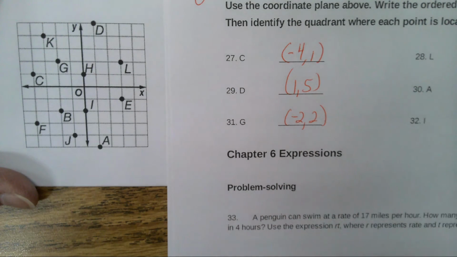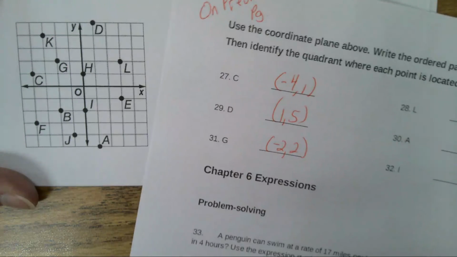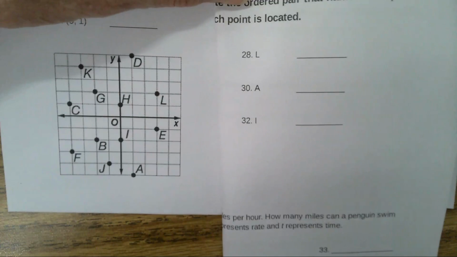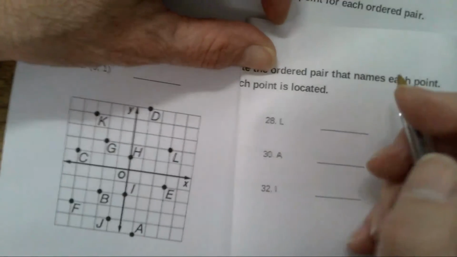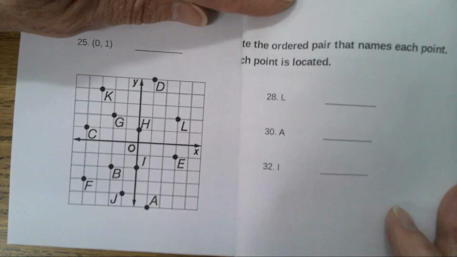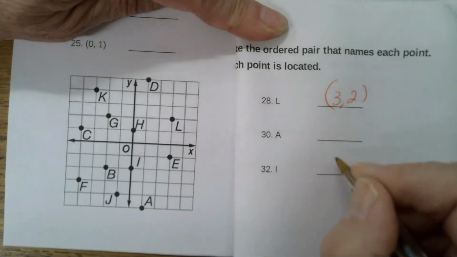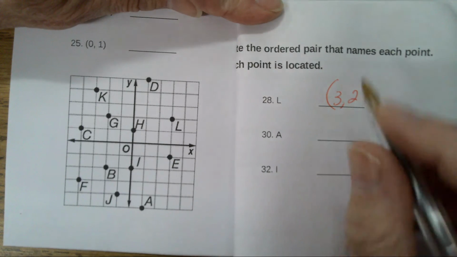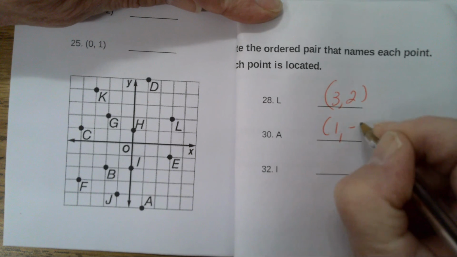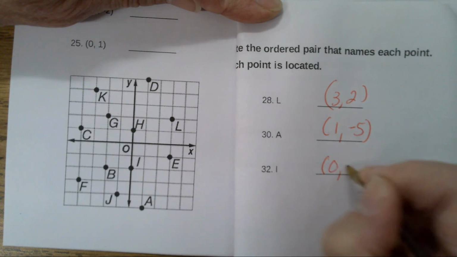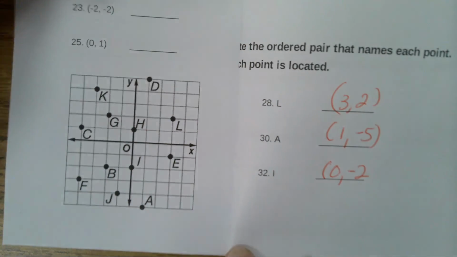Any questions? All right, let's go to L. I'll have to fold this so I can still see. L is +3, +2. Oh, I moved that around a little bit, didn't I? Let's get this situated. So L, +3, +2. A is +1. Is it -5? And I is 0, -2. Any questions on that? Everyone good at that?